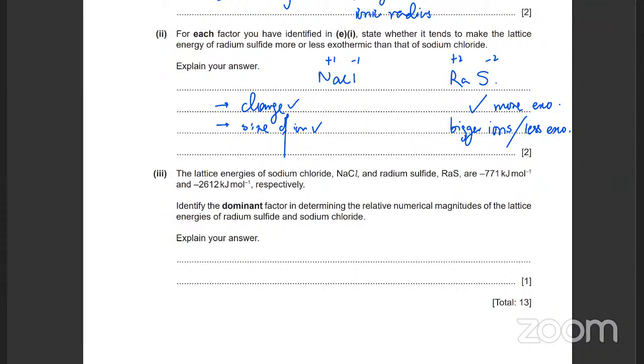That's the first point. As a first point, you can't. They're asking you to discuss separately. What will charge do? You've got a greater charge, so it's going to be more exothermic, a stronger lattice. The other one, the size of the ion: this has bigger ions, so it's going to be a weaker lattice. So separately, one of them makes it more exothermic, the other makes it less exothermic.